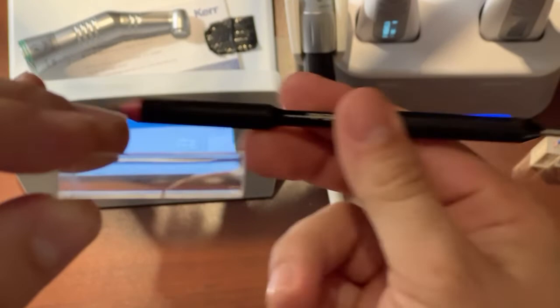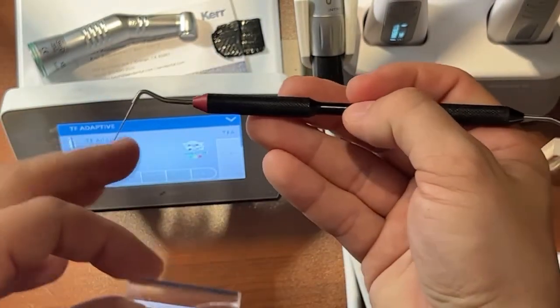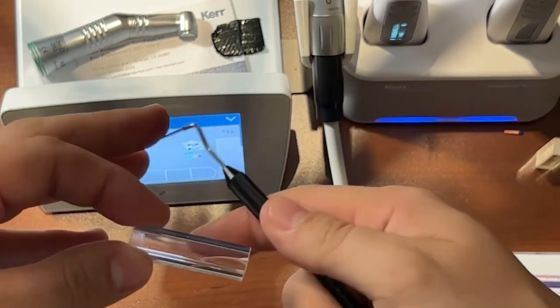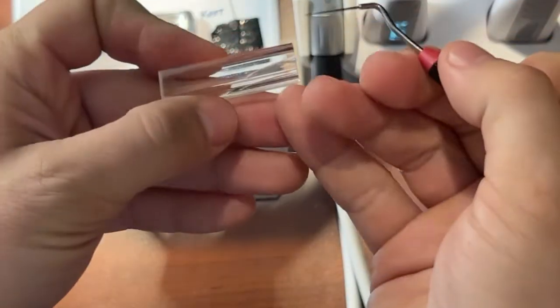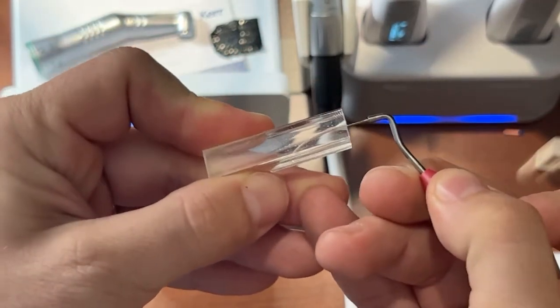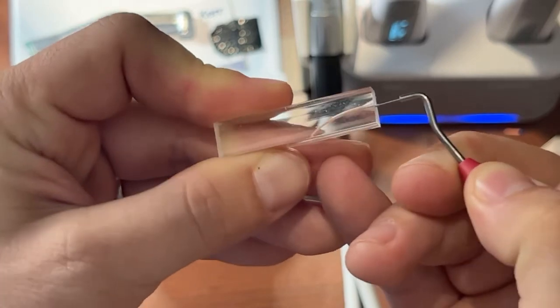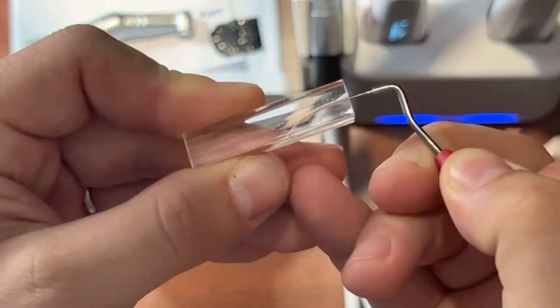And then what we're going to do is take our Buchanan hand plugger. It's got a NiTi side that's a little more flexible, and then a stainless steel side that's not as flexible. So we're going to now condense this plug that we created down at the apex.